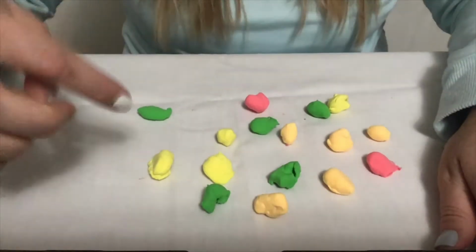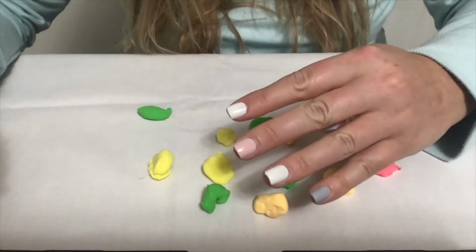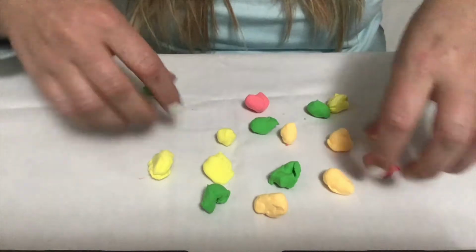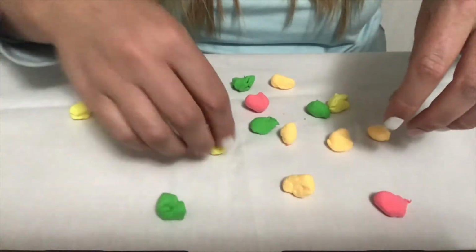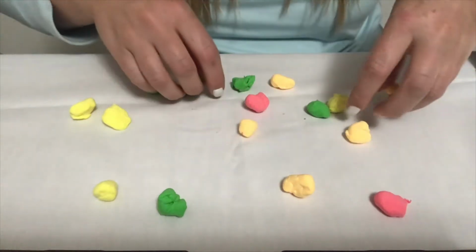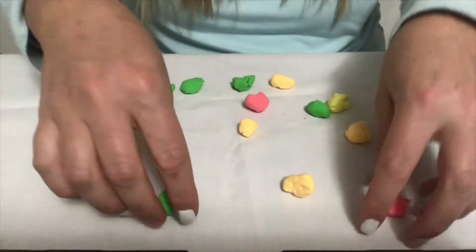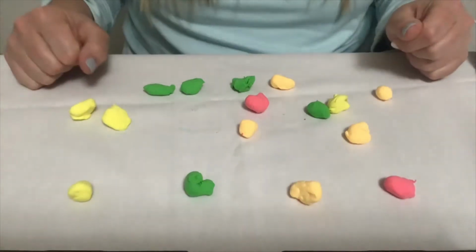Okay, now I want you to get 16. Get 16 little pieces. So we had 12, so 13, 14, 15, 16. Okay. Can you break that 16 up into 4 equal groups? So get your team captains. 1, 2, 3, 4. Okay. Pause me. Put them into their groups to make 4 equal groups.